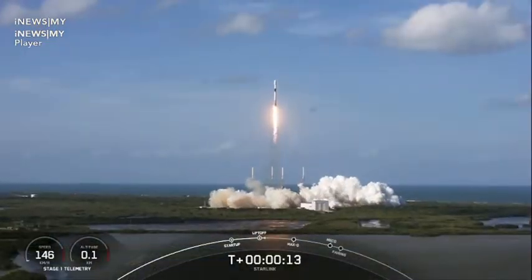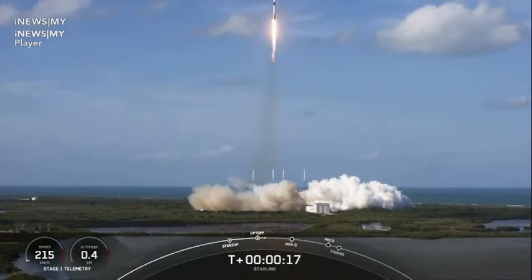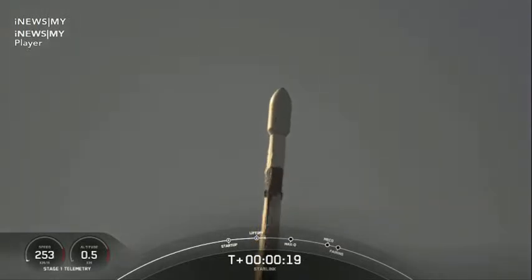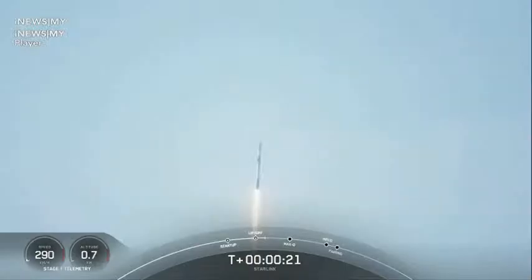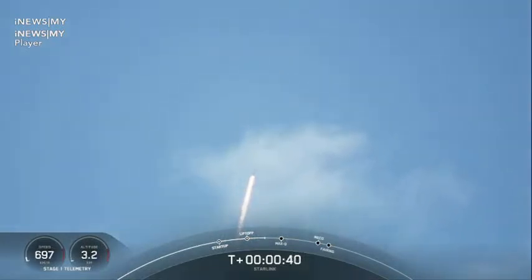416. Vehicle is pitching downrange. M1D chamber pressure is nominal. Falcon 9 has successfully lifted off from Space Launch Complex 40, carrying our 53 Starlink satellites.